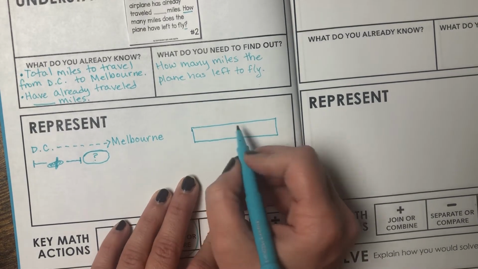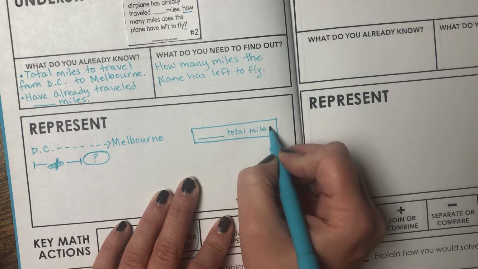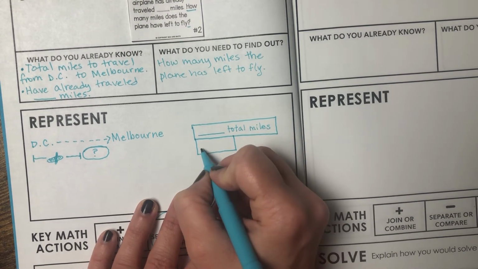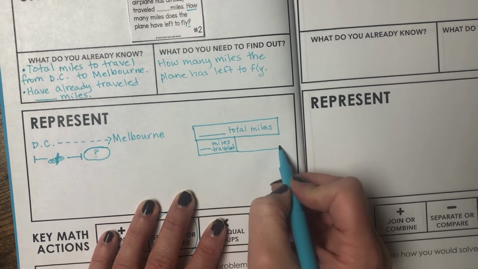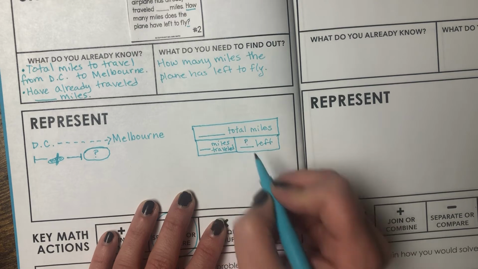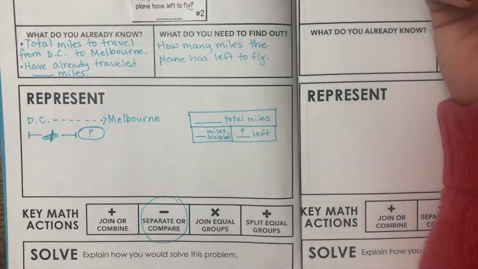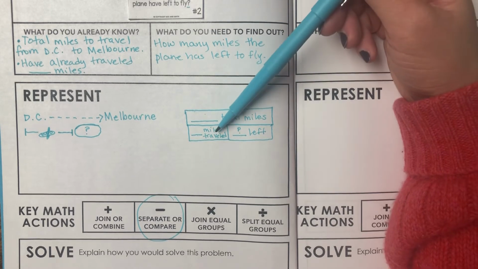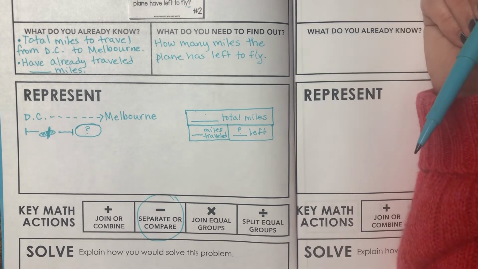So we can say this is our total miles. And then just like our picture here, here's what we've already traveled. And then this part is what's left. This will be our unknown. You will know these blanks eventually. So what we will be subtracting is we're going to take our total distance between those two locations, and from it we're going to take away what we've already traveled. And then the number that will be remaining is going to be what's left, how many miles are left to get there, okay?